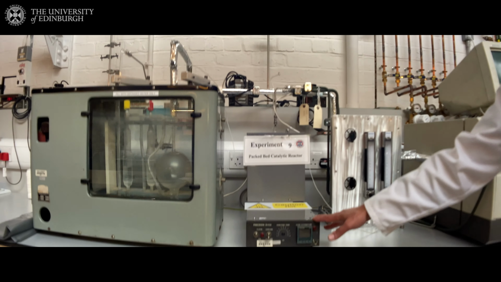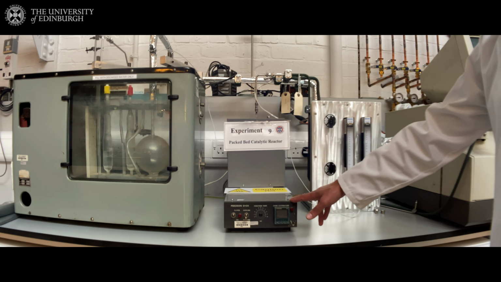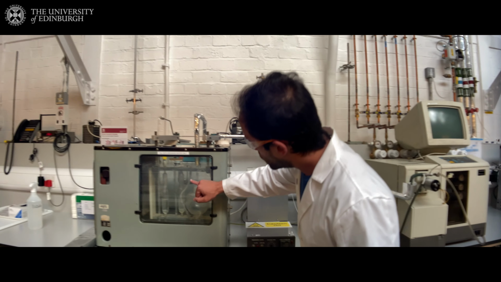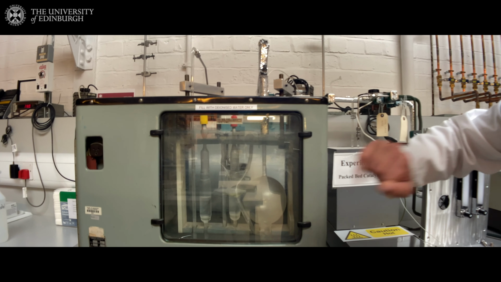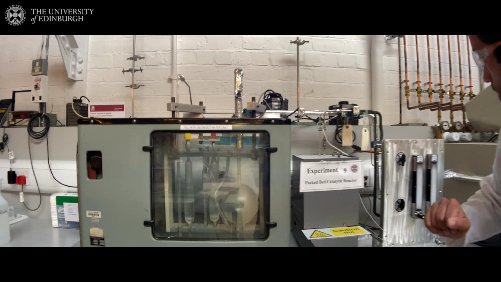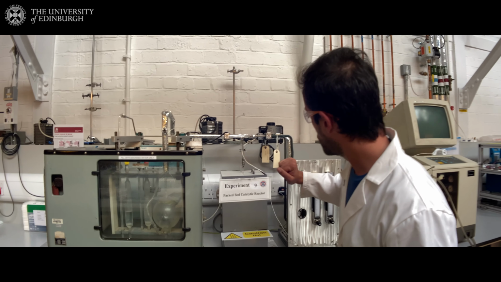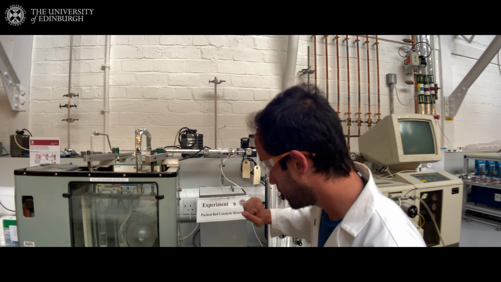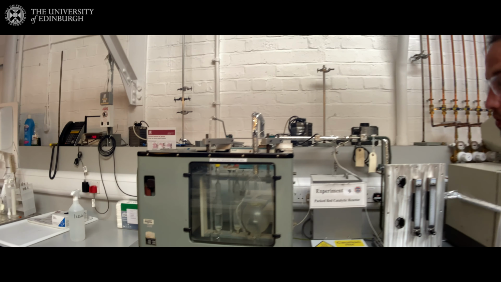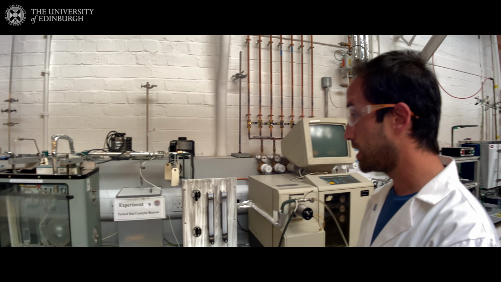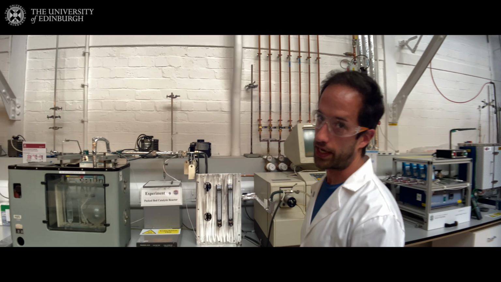Here we have the packed bed catalytic reactor, and you can see here, I think there are some different flows with different reagents. Here, some water, some propylene as well, and this experiment, this is under revamping. Actually, so this year we are not running it.